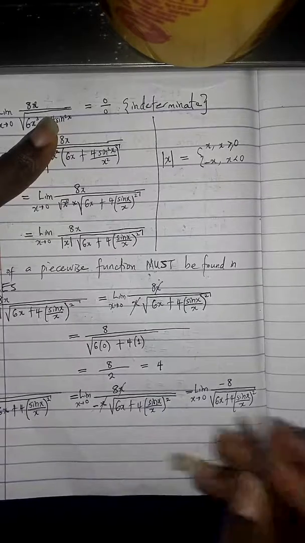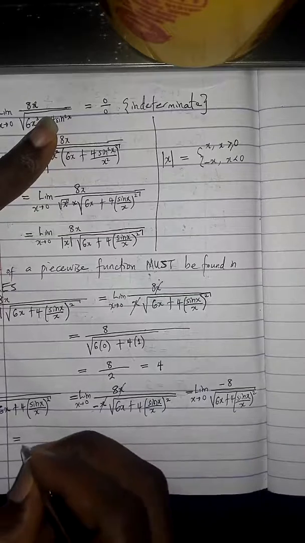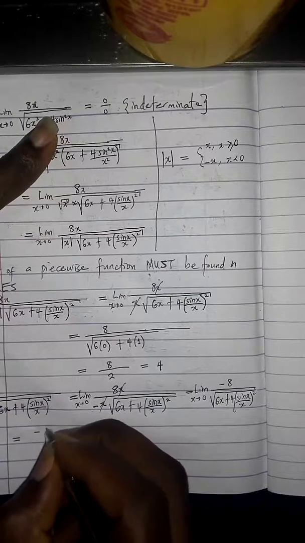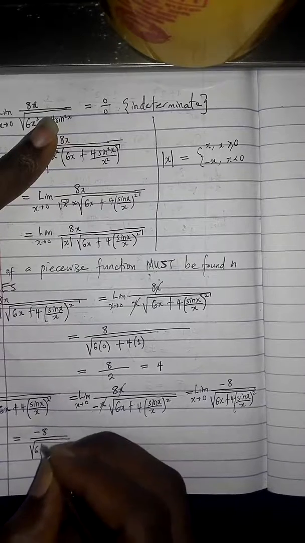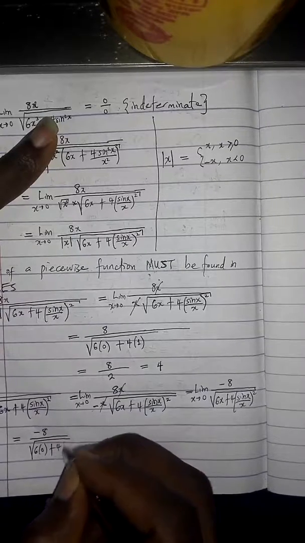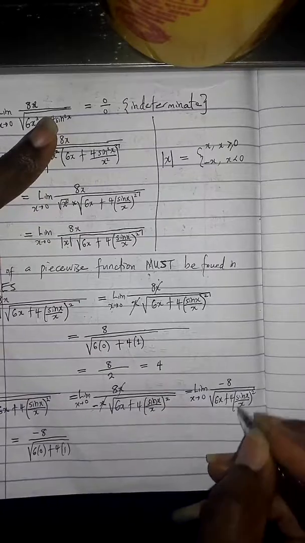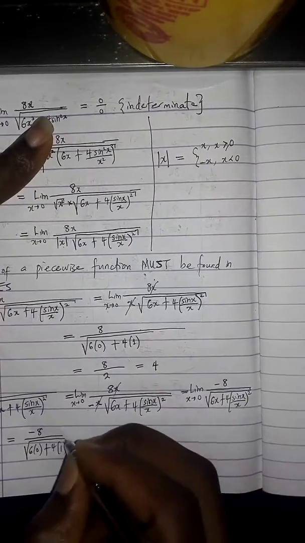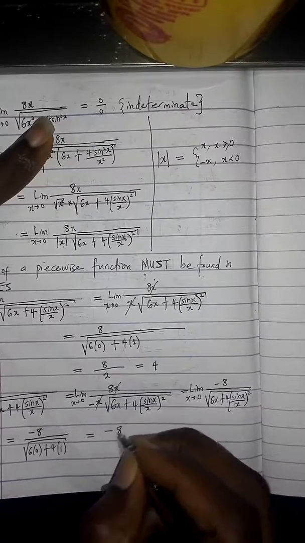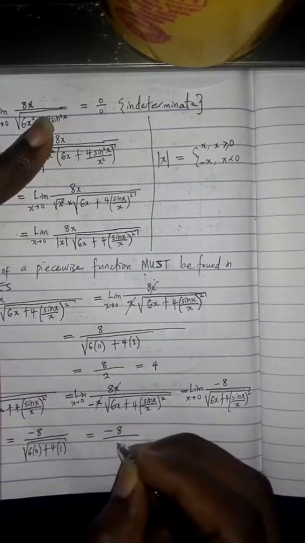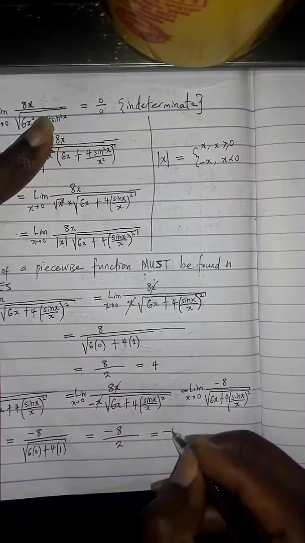When you make a direct substitution now, we get the result. This is equal to minus 8 divided by square root of 6 into 0 plus 4 into 1, because the limit of this as x approaches 0 is 1, all squared, so that's still 1. So this is minus 8 over square root of 4, which is 2, which is minus 4.